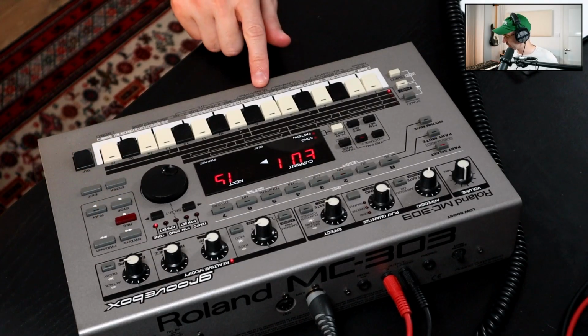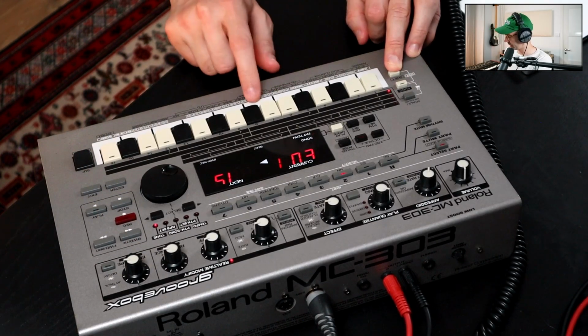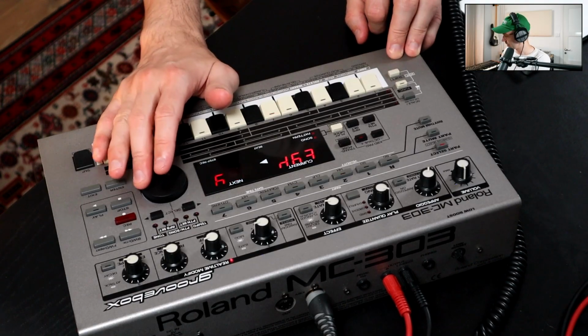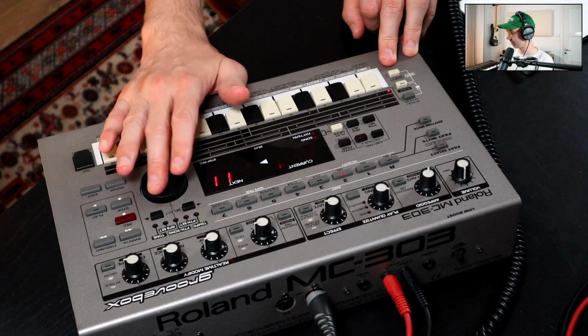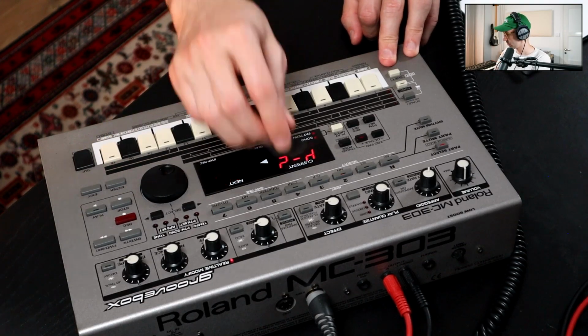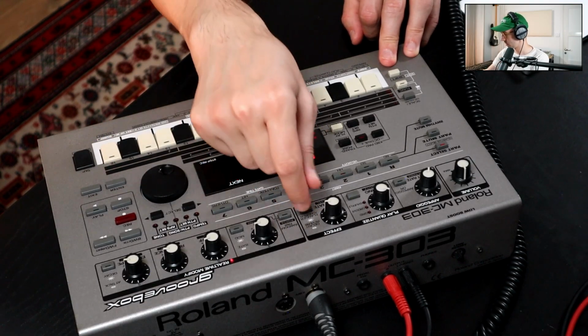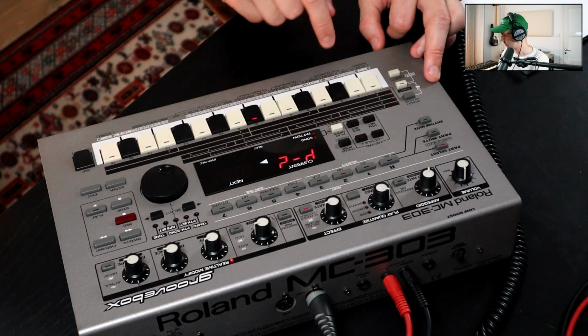Alright, and the second effect is the flanger chorus. So let's hold shift and do type. It's on flanger already. And then do part level. So maybe send something like 40, 50. Let's select the effect and the effect level.